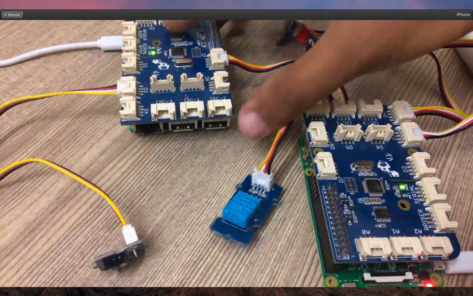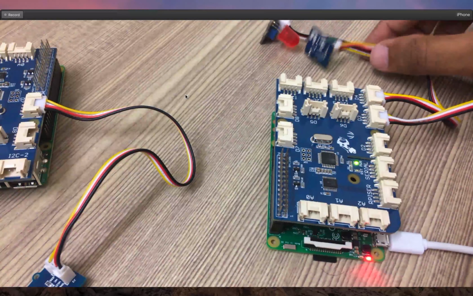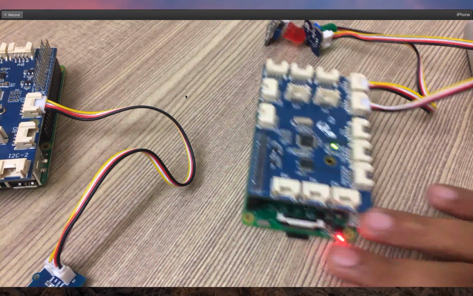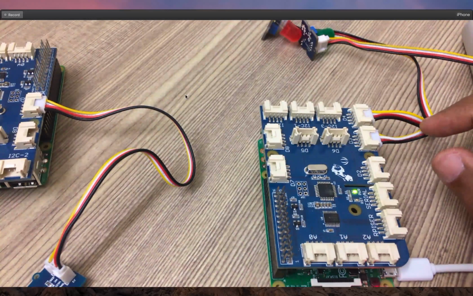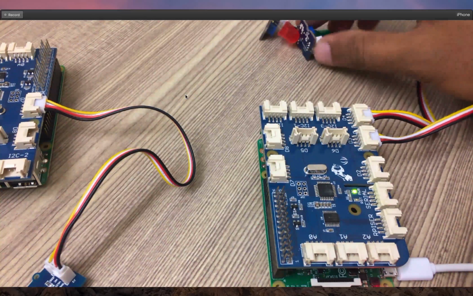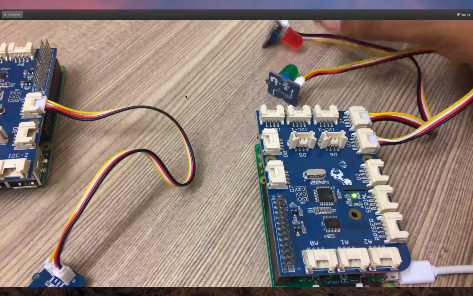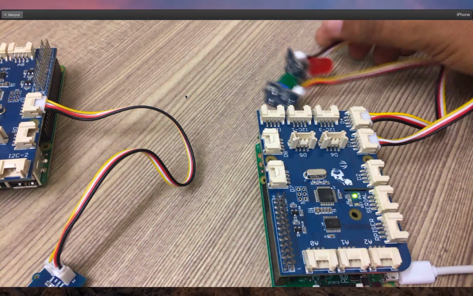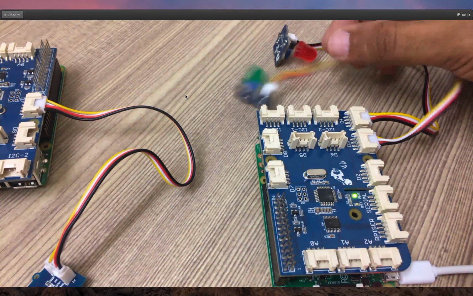For example, let me get rid of this for a while and show you the first one. So this is a Raspberry Pi which is basically responsible for receiving the data. So I call that the subscriber. And this has two LEDs connected to it. This is the green LED and the other one is the red LED. So depending on a rule or a condition, we'll turn on and turn off these LEDs.